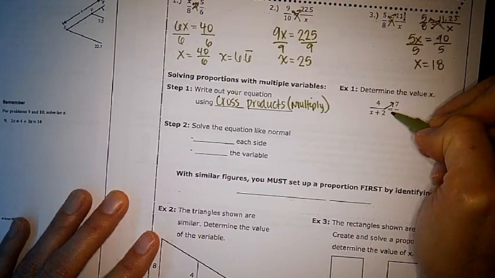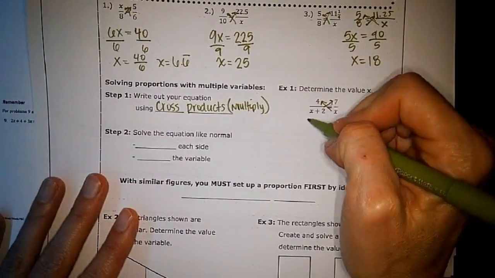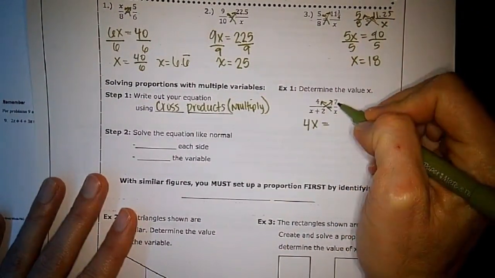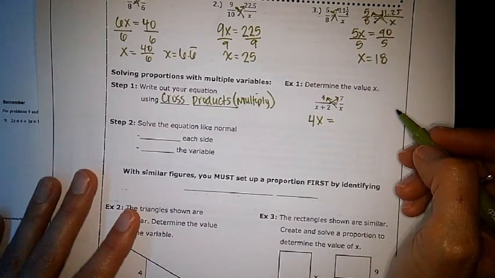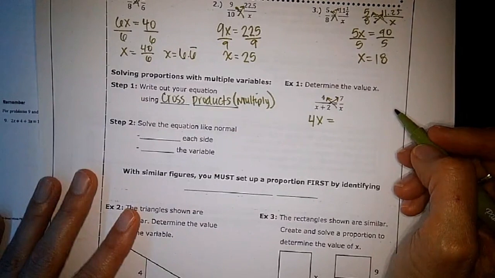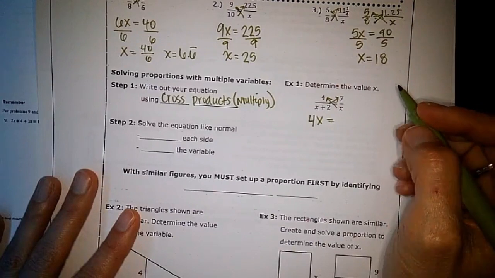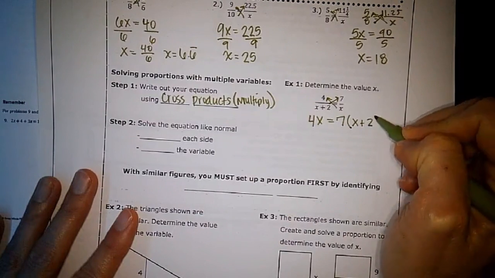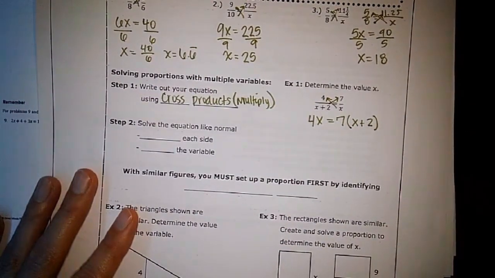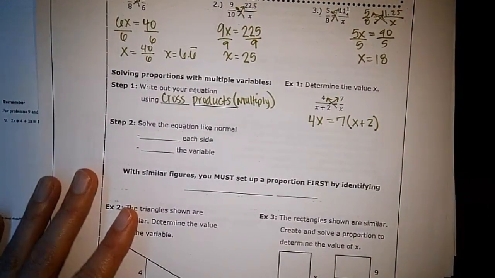So ready? I'm going to draw my little arrows. 4 times x is 4x. Then we have 7 times x plus 2. So how could we write that correctly? We could do that. Can we write it not simplified? So let's do this. Watch. 7 times (x plus 2). That way our brain can see it. Jordan did it in her head. If you did it in your head, great job. But we need to look at it for what it is, and then we can simplify it.